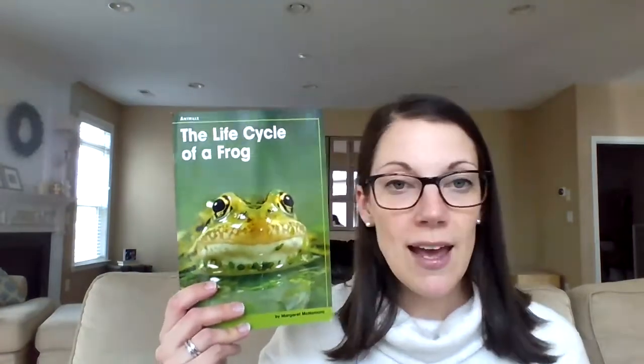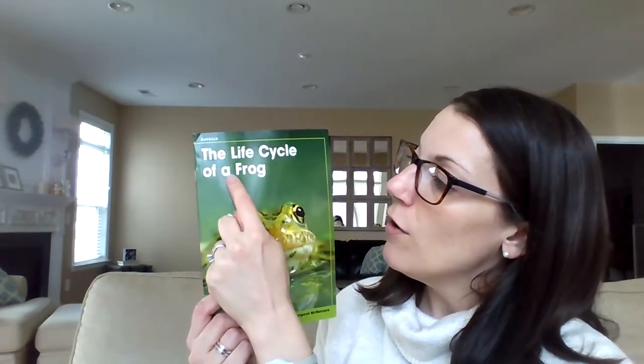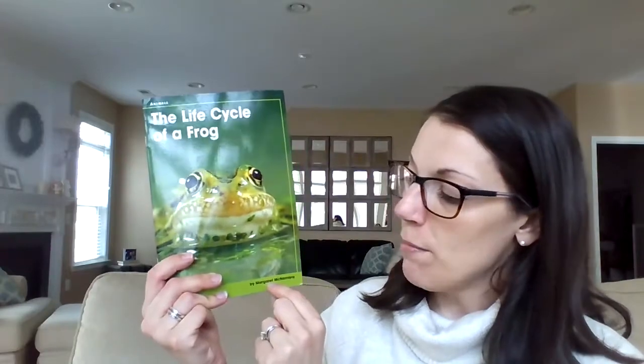Instead of reading a storybook or a fictional story today, I thought we can investigate some nonfiction books. And this one that I found is called The Life Cycle of a Frog. Animals go through life cycles, and a lot of these life cycles begin in the spring when new babies are born. And so I thought today we could look into the life cycle of a frog. And I know you know this word, we've read it a lot. The life cycle of a frog. And this is written by Margaret McNamara.